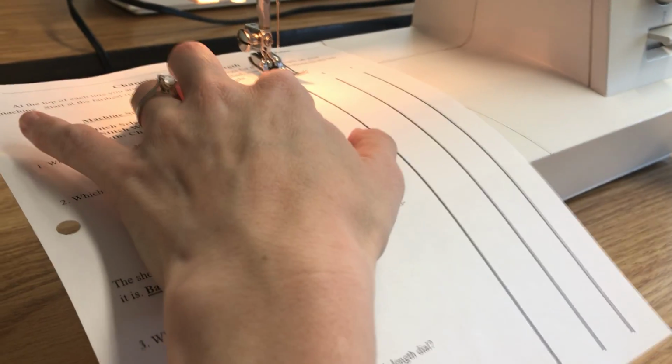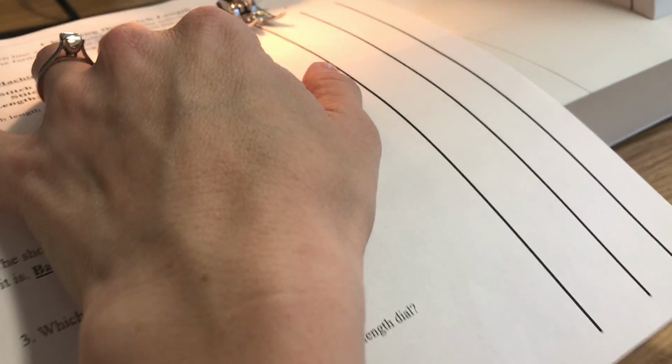Like all of our other lines, we're going to do a back stitch to start and a back stitch to end.